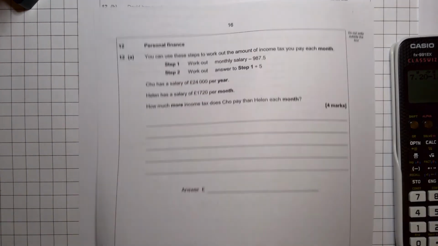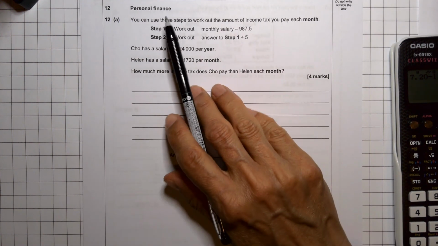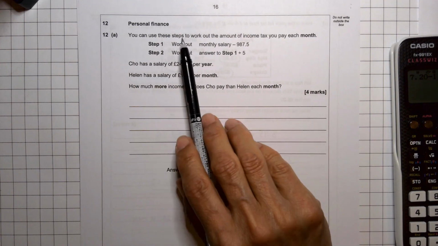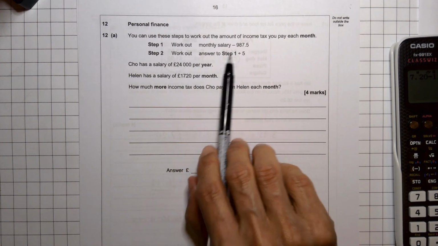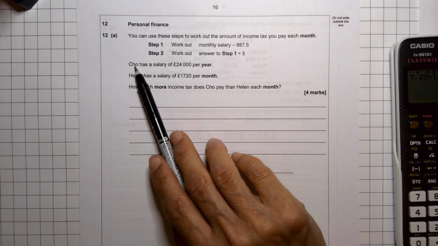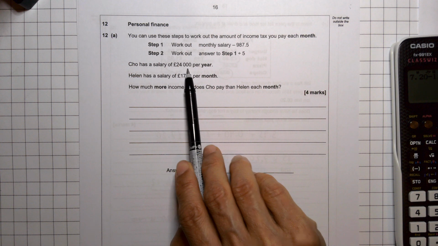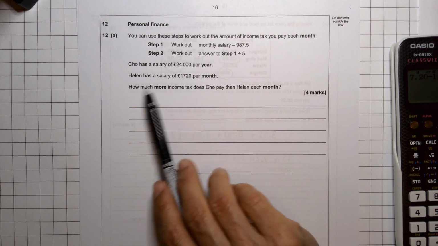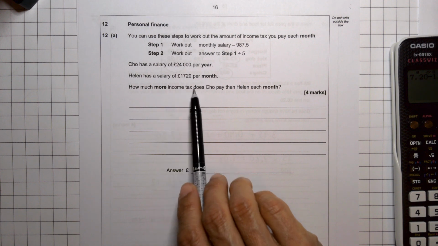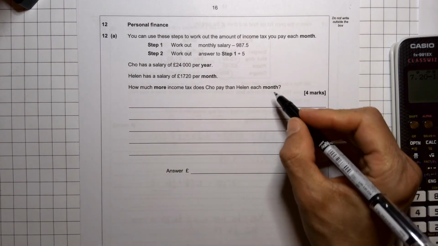So we have question 12, so let's have a little look. Now this is actually quite nice, because they've given us for question 12a some steps, so we need to follow these steps to do this calculation. Okay, we have two people, Cho and Helen. Cho has a salary per year, Helen, they tell us the salary per month. How much more money does Cho pay in tax compared to Helen each month?